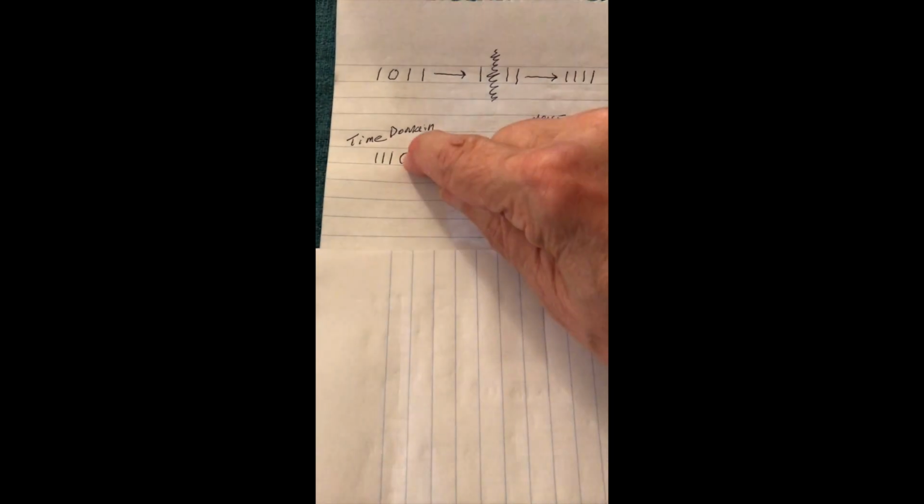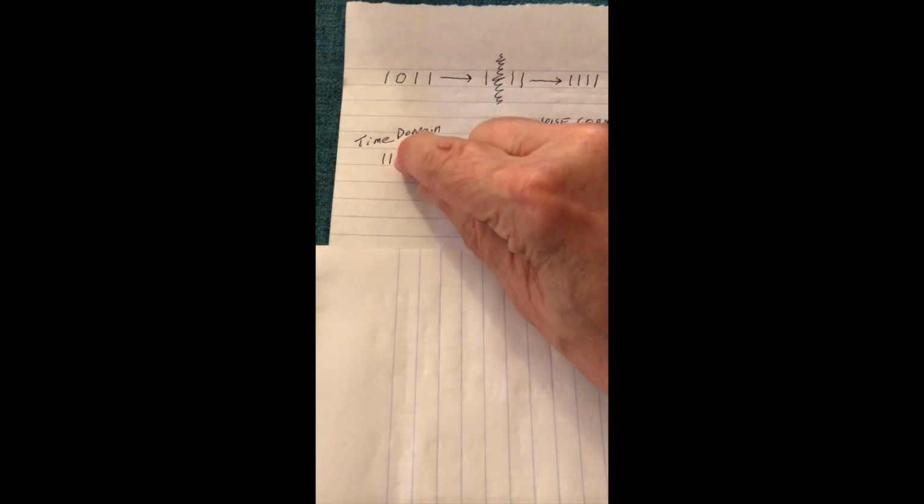Then we can correct our received data to correspond to the data that was actually sent, the 1011, instead of the 1111 that we get up here. And so this is an example of error correction in the time domain. By that I mean that our repetition is occurring sequentially in time. We're repeating the bit 3 times as time goes by. That would be one type of error correction that we could use here.